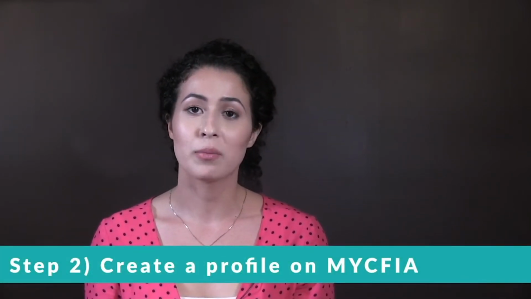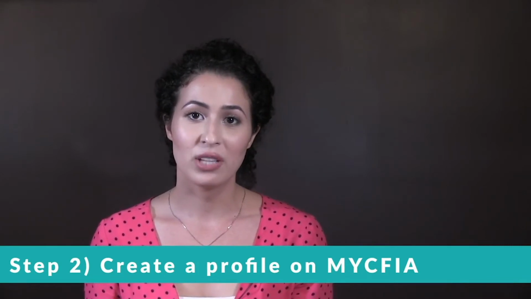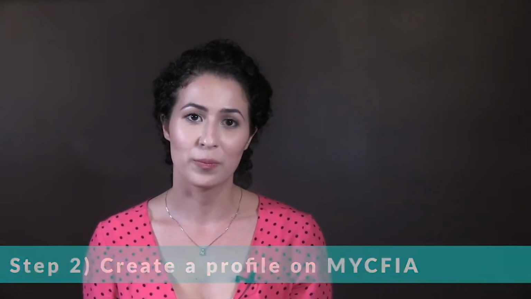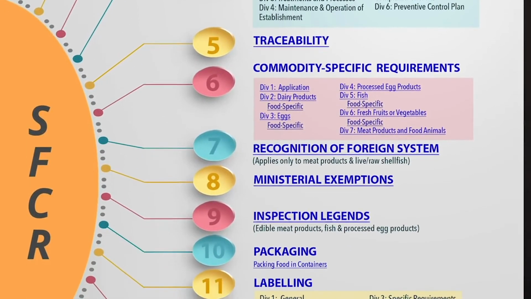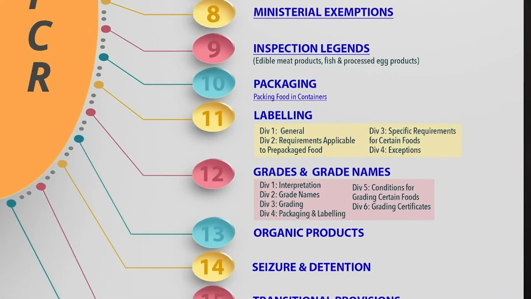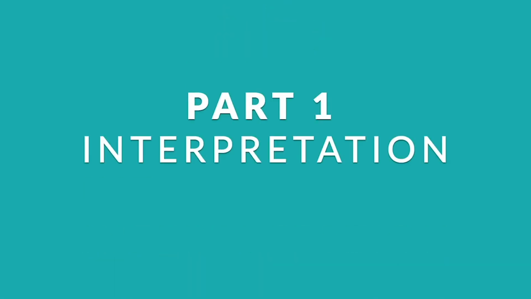The next step is to create a business profile on MyCFIA and apply for licensing if this does apply to you. In order to apply for licensing, you will need to comply with the new regulations, which consist of 16 parts. Let's take a look. The first part is the interpretation. This part reviews the definitions of key terms used in the regulations.